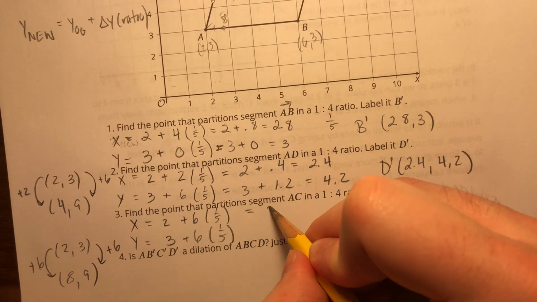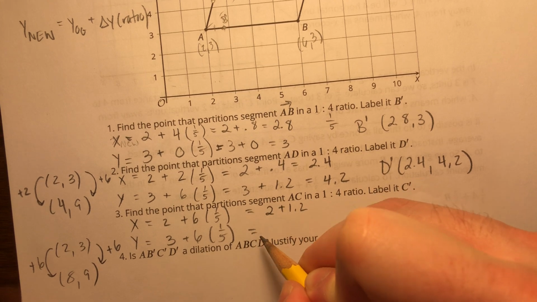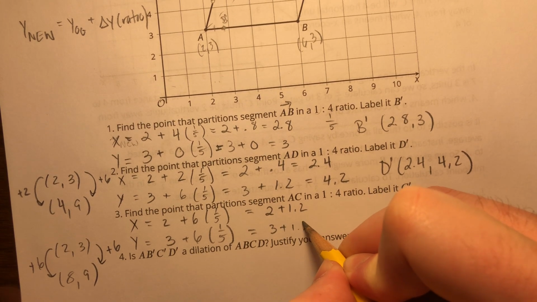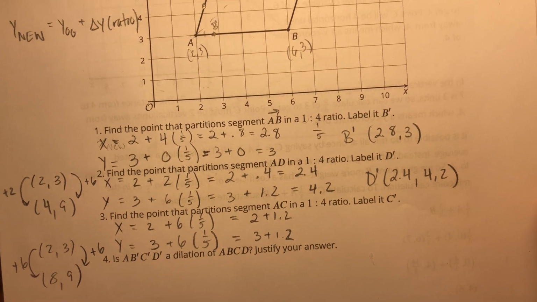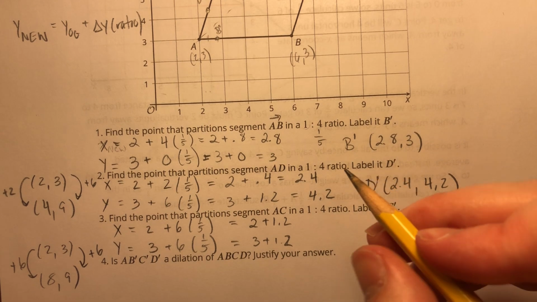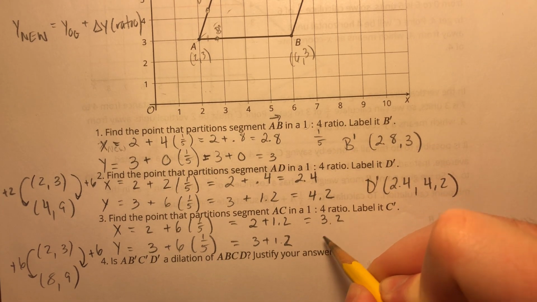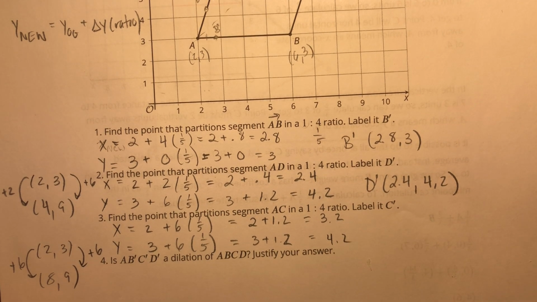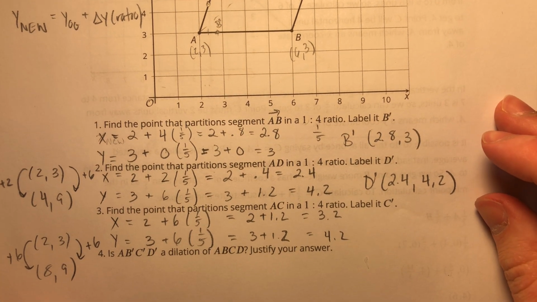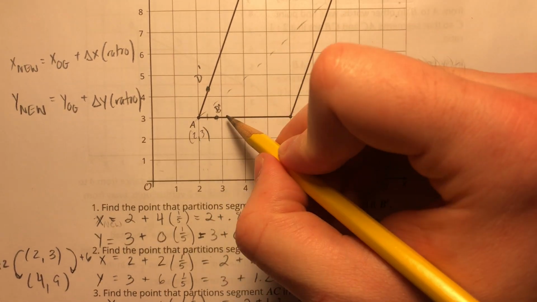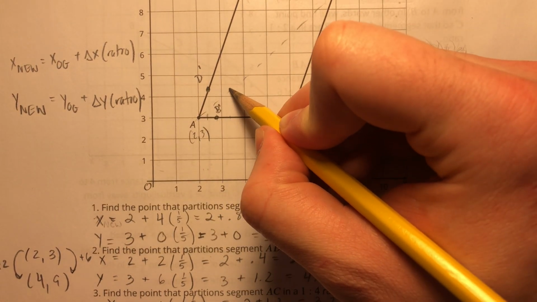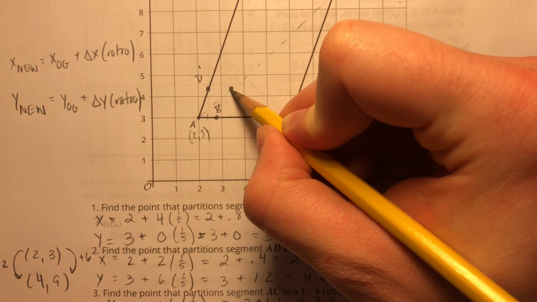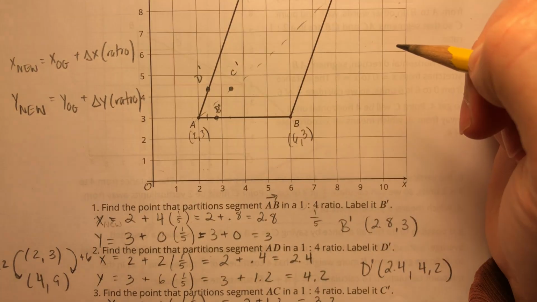So we'll have 2 plus 1.2, 3 plus 1.2, and that'll be 3.2, comma 4.2. All right. So 3.2 is right about here, 4.2 is right there, and that's C prime.